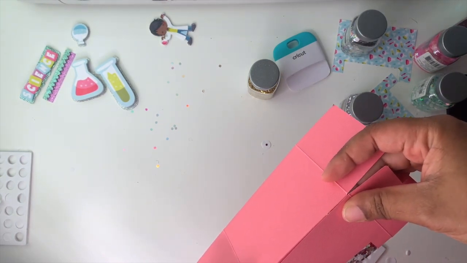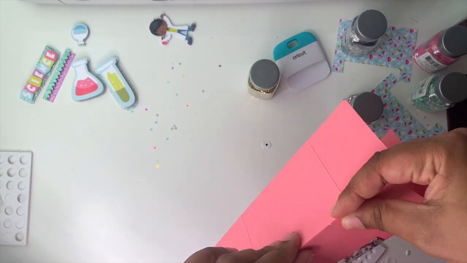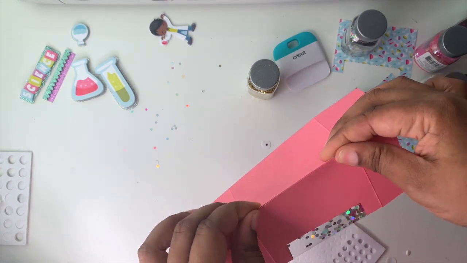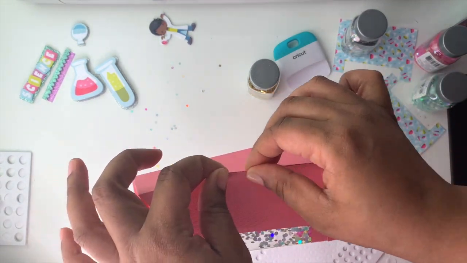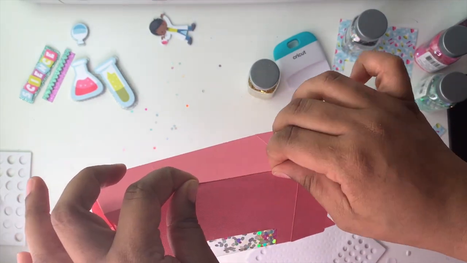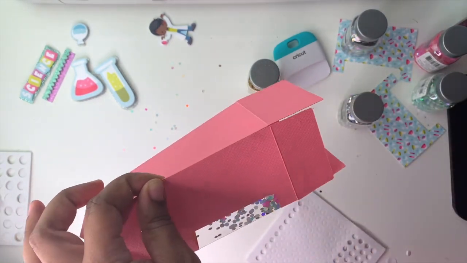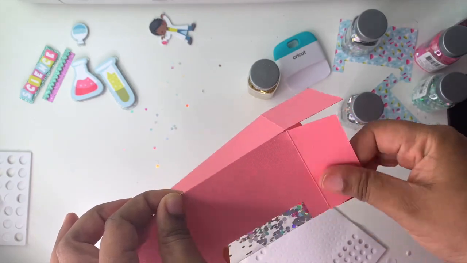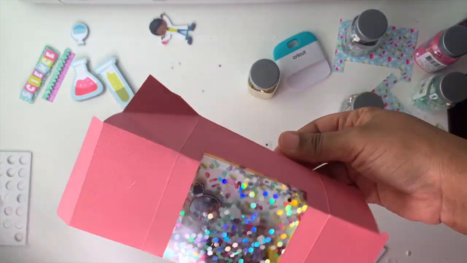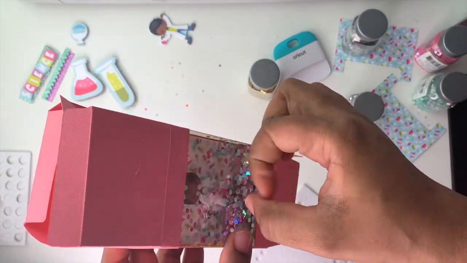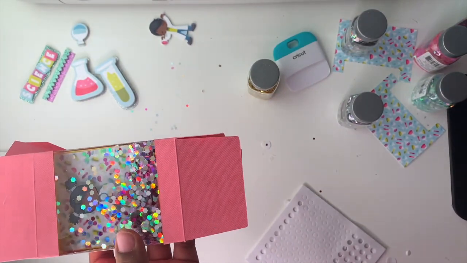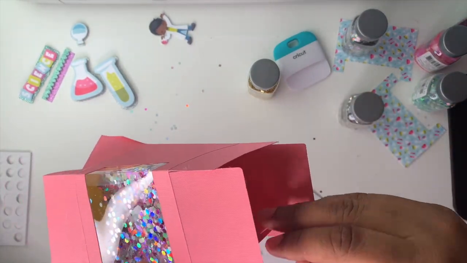Try to line it up perfectly, and then I just press it together. Now, this technique you can use with any theme. You don't have to use the theme I use, obviously. Whatever theme party you have, you're good to go.